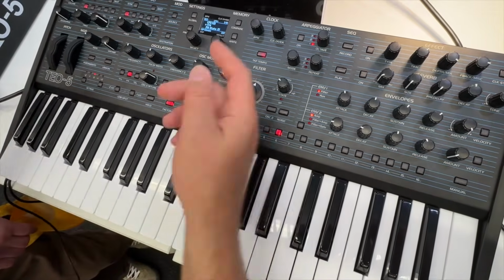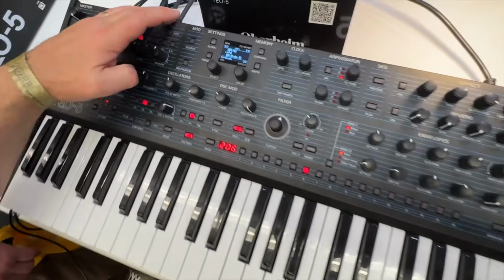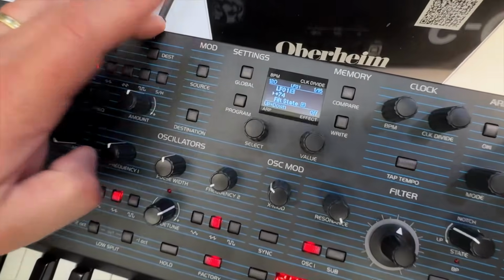So that's a really lovely thing. It's so easy to modulate. We've got a huge modulation matrix in here as well. And again, I can pretty much modulate anything by anything.